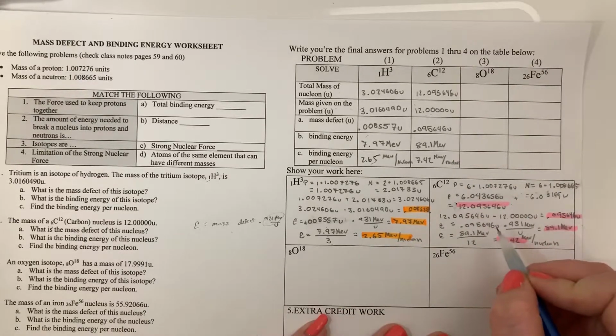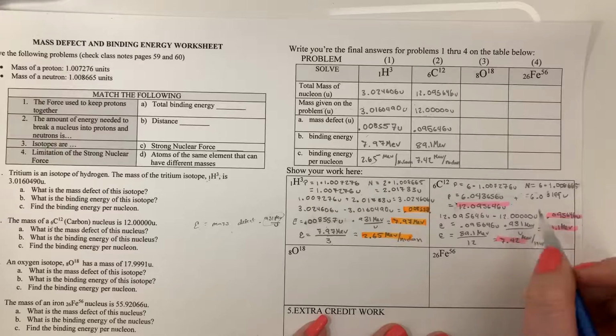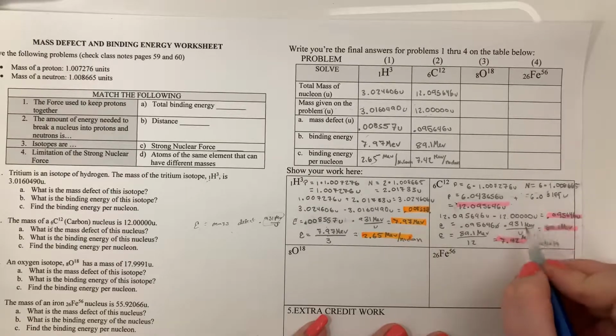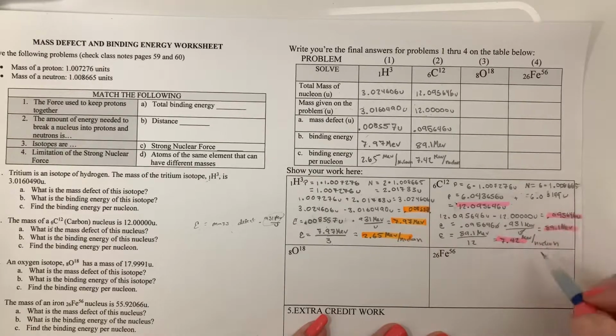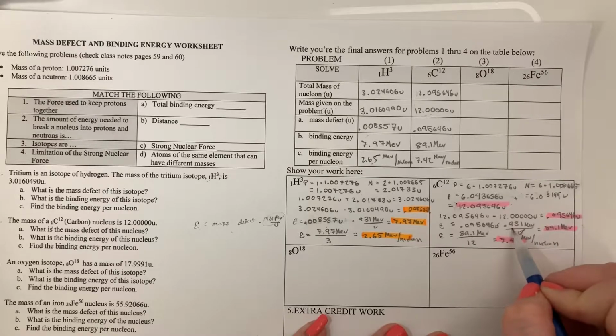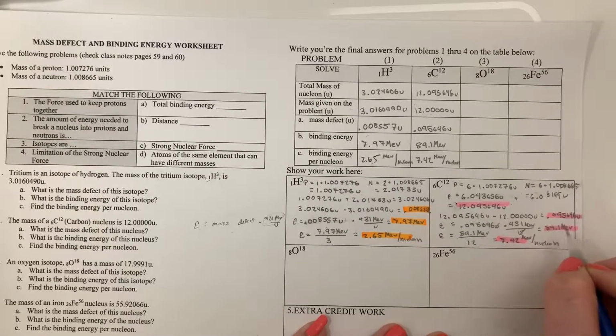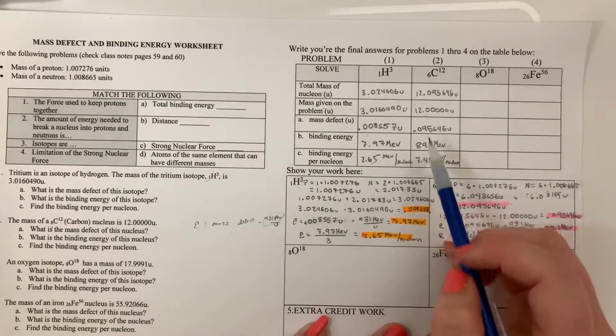The reason we get rid of the atomic mass unit, the U, is because it divides out, so we don't need it. When we multiply these two numbers together, it becomes 89.1 MeV, as up here.